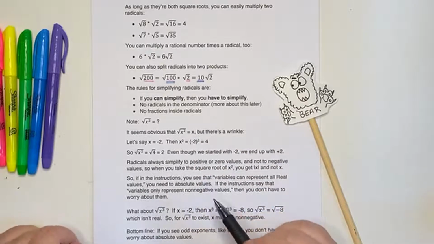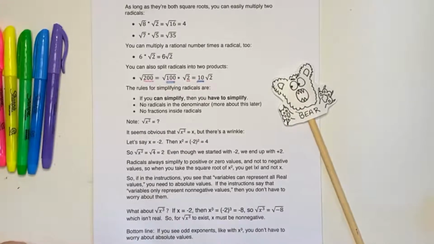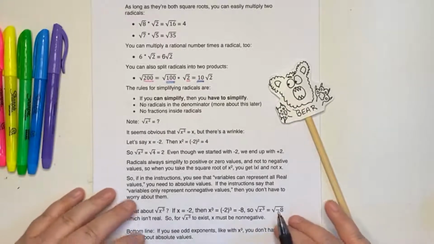It's bad manners and it's awkward to work with and they're just kind of nasty. So that's another thing we're going to talk about in this section. How do you deal with that? Oh no, I have a radical in the denominator. What do I do? Do I call an exterminator? And the answer is no, you call Square Bear and Square Bear can come help.